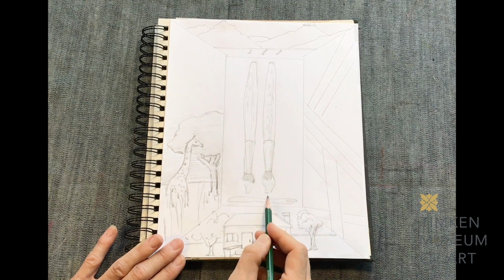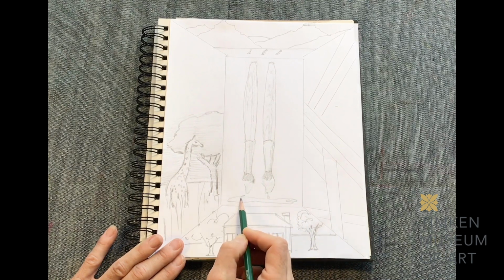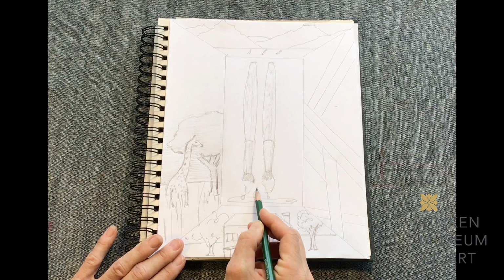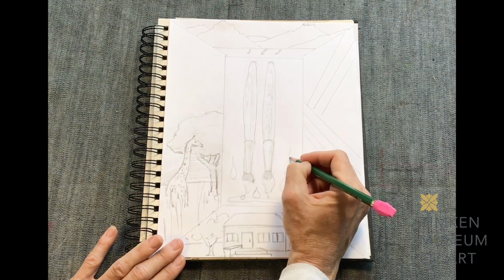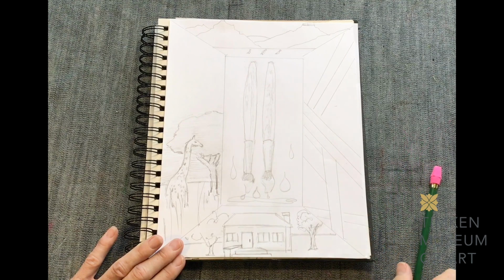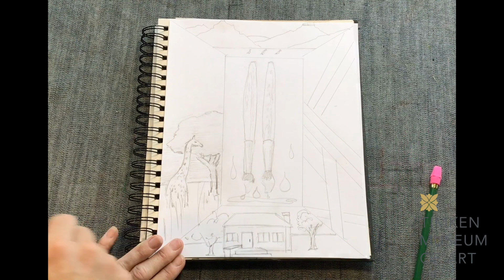Now the last thing I'm adding is I want to put paint dripping off of those paintbrushes. I had forgotten to do that. So I'm adding that at the end. So I've got droplets of paint and then a pool of paint underneath the brushes.